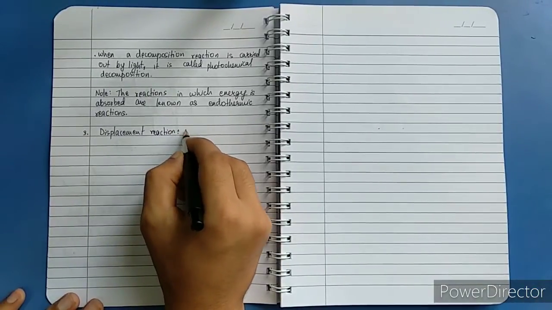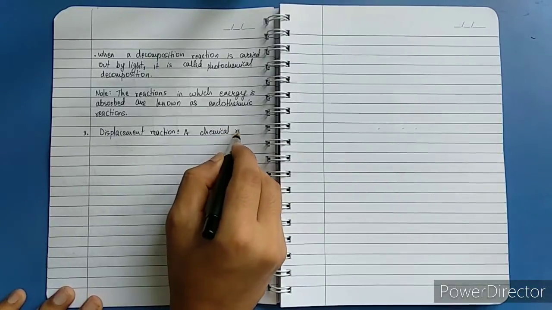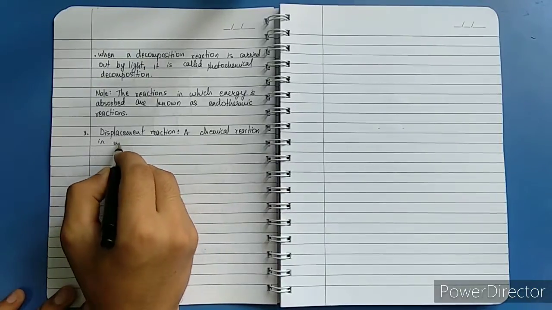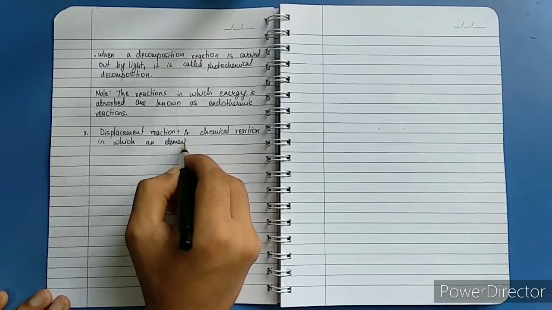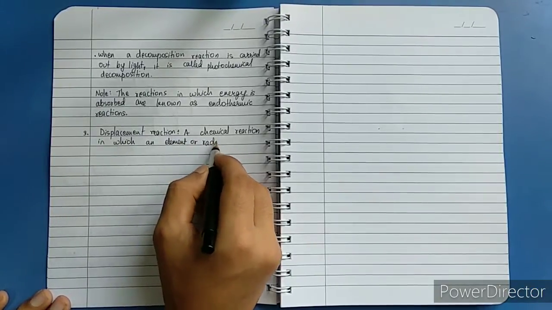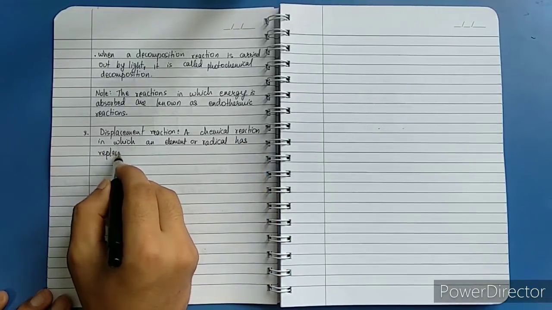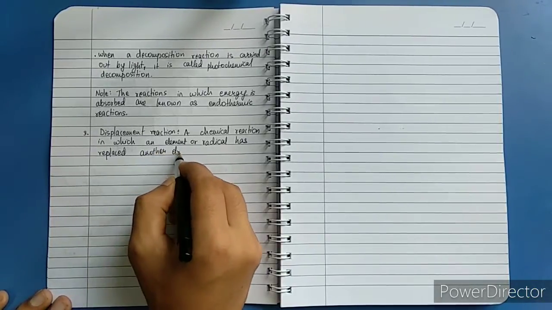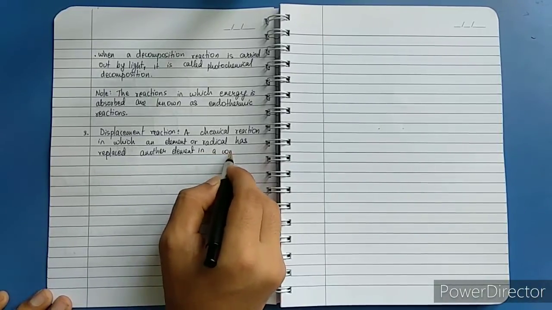A displacement reaction is a chemical reaction in which an element or a radical has replaced another element in a compound.